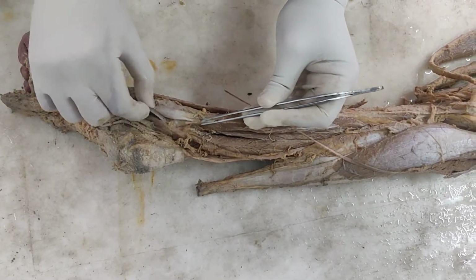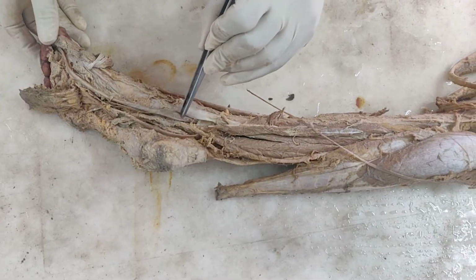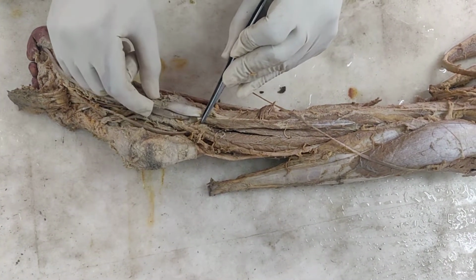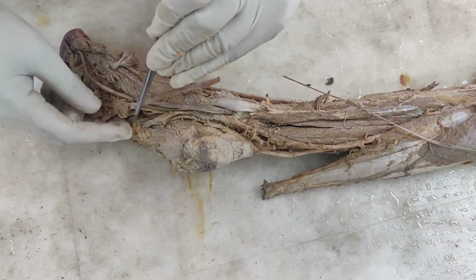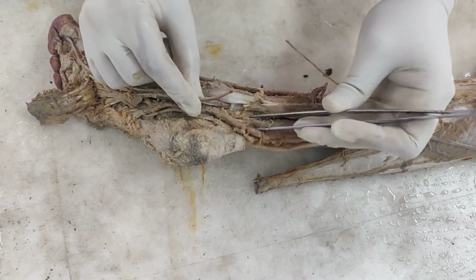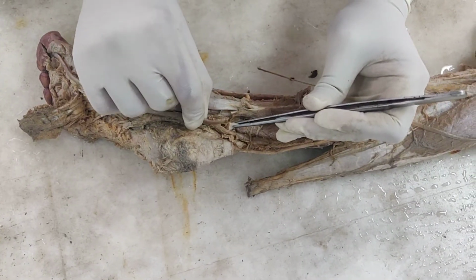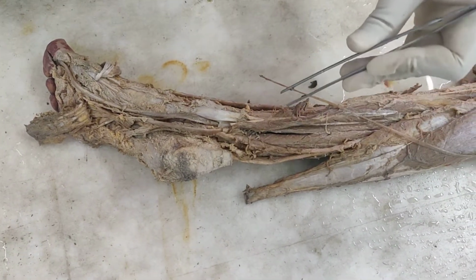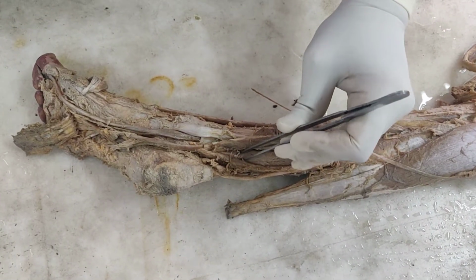Here you can see the tendon which goes to the great toe. It is the flexor hallucis longus. Another tendon goes to all 4 lateral toes. Here I have cut this tendon, and you can see it: it is the flexor digitorum longus. So these are the 3 muscles: tibialis posterior, flexor hallucis longus, and flexor digitorum longus.